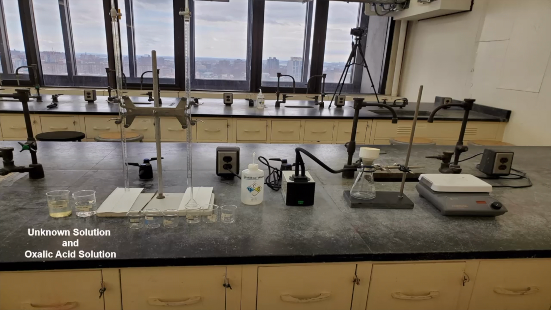On your bench, you will find two 150 milliliter beakers filled with the oxalic acid and the unknown solution, two glass burettes for dispensing the solutions, six small 50 milliliter beakers numbered 1 to 6, a suction filtration system, six weighing dishes with 6 filter papers, a spatula, a hot plate, a bottle of distilled water, and a bottle of ethanol.